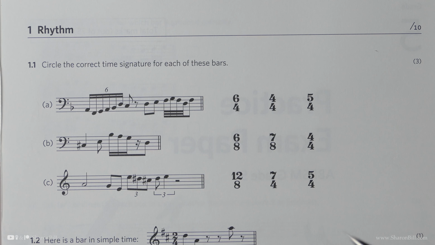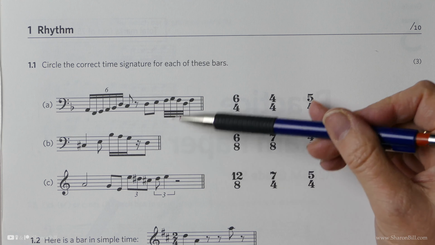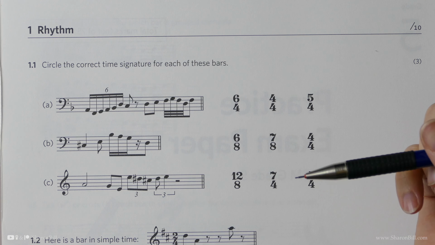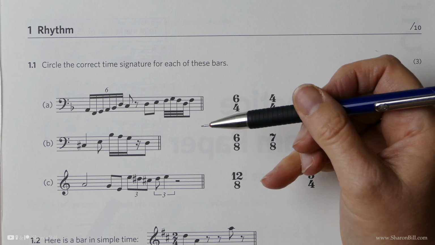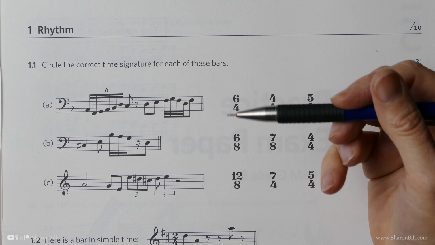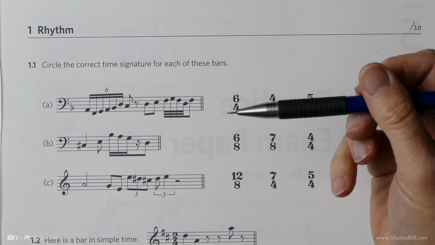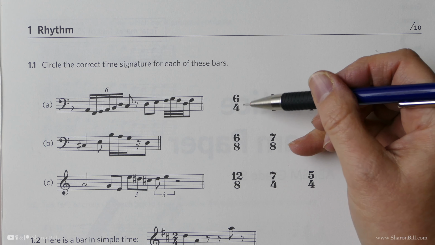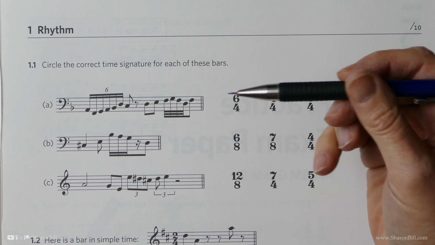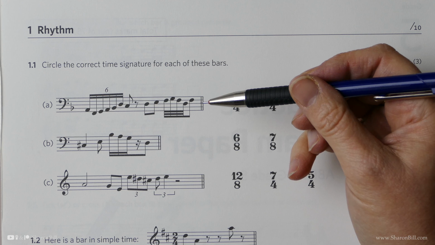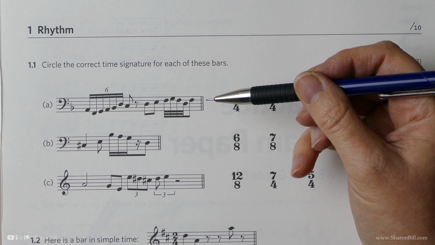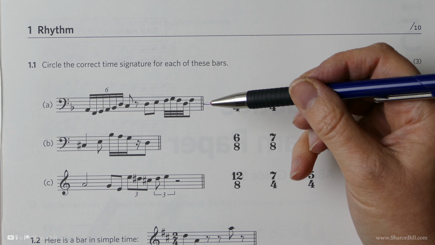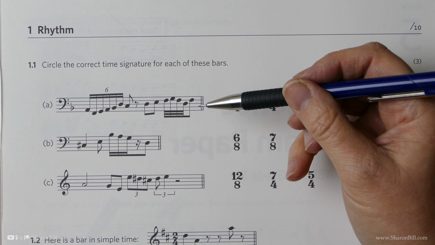So we have some extracts here, a little bar each time, and we need to circle the correct time signature. If you remember right back from the first chapter, it's not just a matter of getting the correct number of beats, but we also need to make sure that we've got the correct representation showing whether it's compound time or simple time, and the way those beats are grouped will help decide which time signature would be appropriate if there is a choice at times.